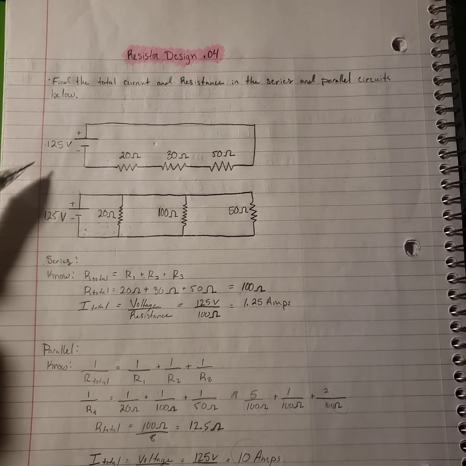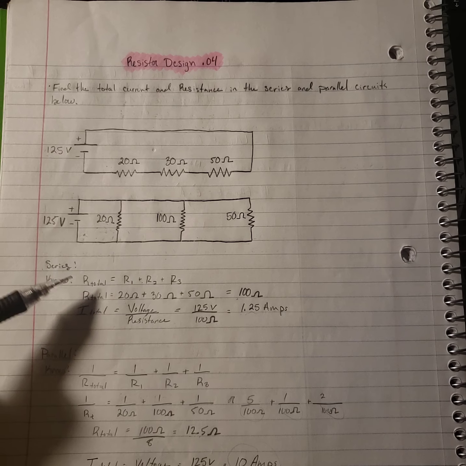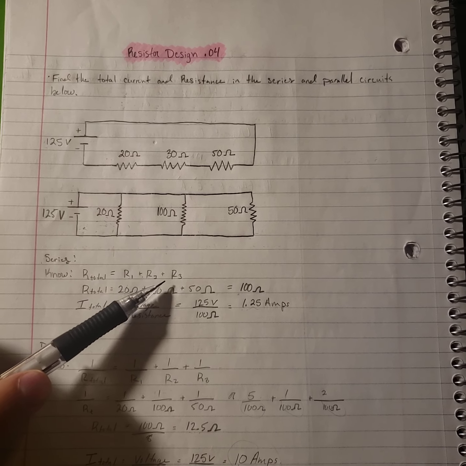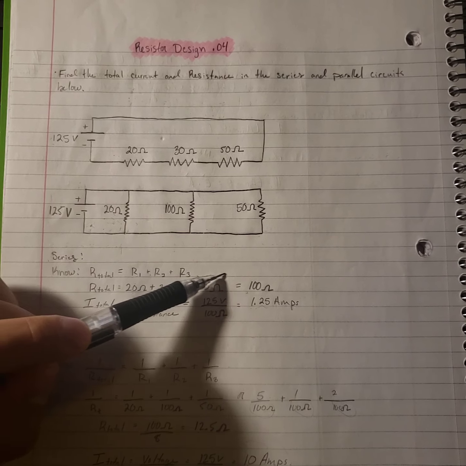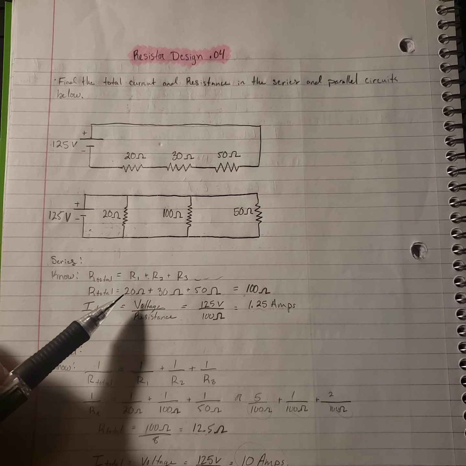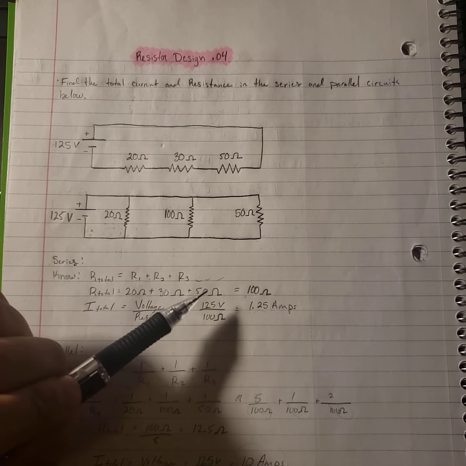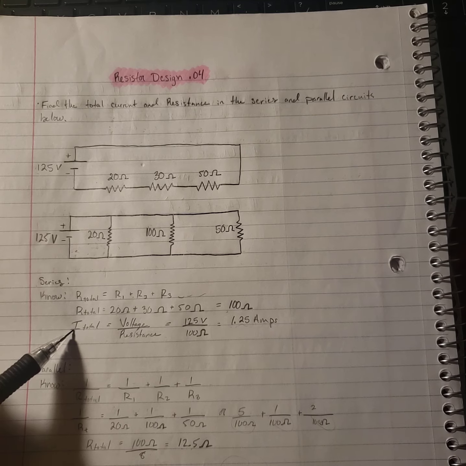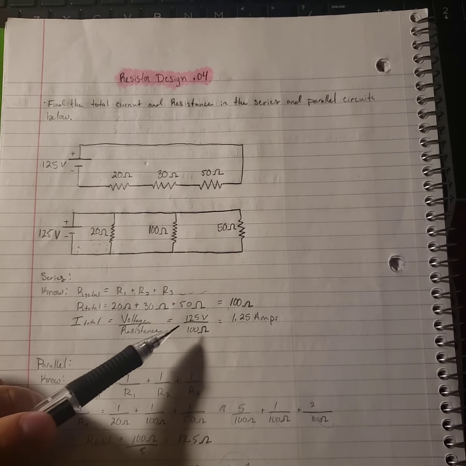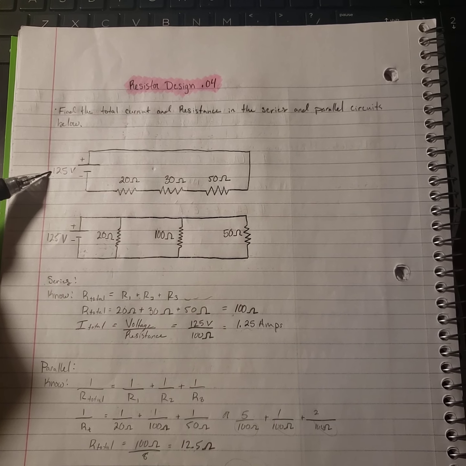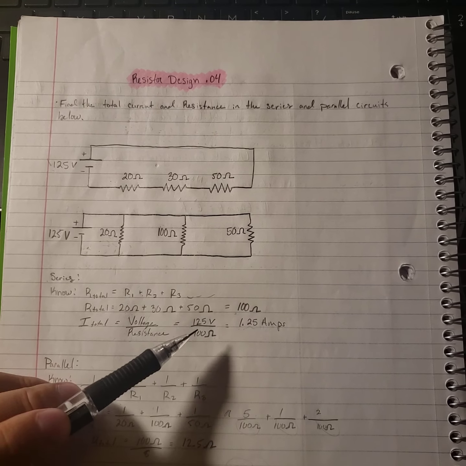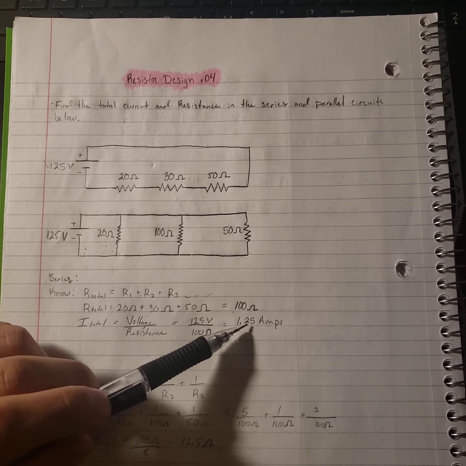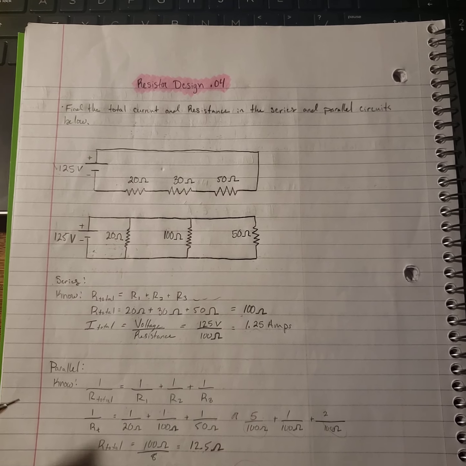And so for our series circuit, we know that the total resistance is just R1 plus R2 plus R3, and that just goes on, etc. So all we have to do is 20 ohms plus 30 ohms plus 50 ohms, and that'll give us 100 ohms. And our total current is voltage over resistance, and we're told that our total voltage is 125, and so all we have to do is 125 over 100 ohms, which is 1.25 amps.